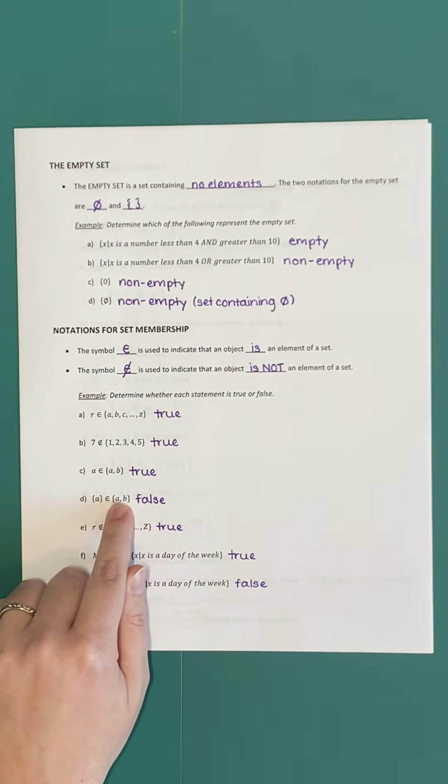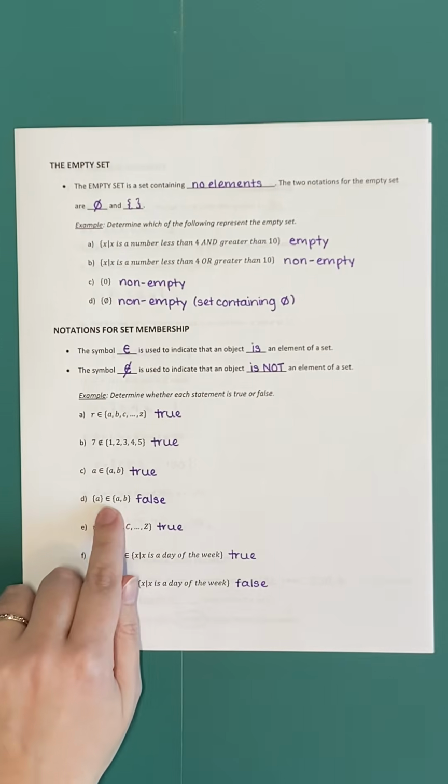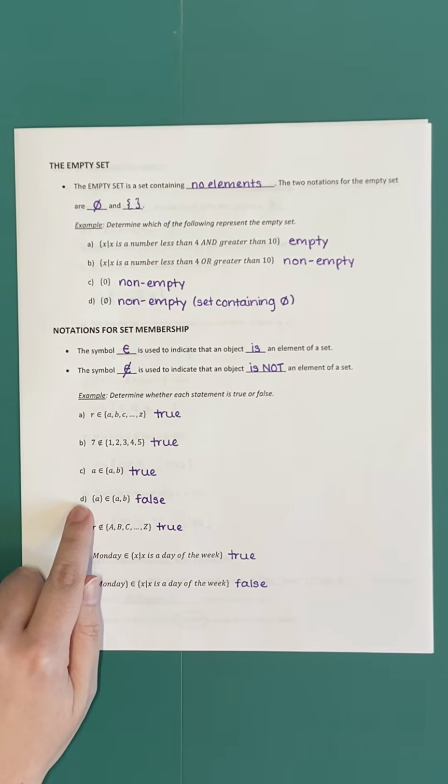So if instead of being A and B, we had the set containing A and the set containing B, in other words, we had nested curly braces, curly braces inside of the curly braces, then we could potentially have a true statement. But in this case, this is not the proper symbol to indicate the relationship between these two things. So this one's true, this one's false.